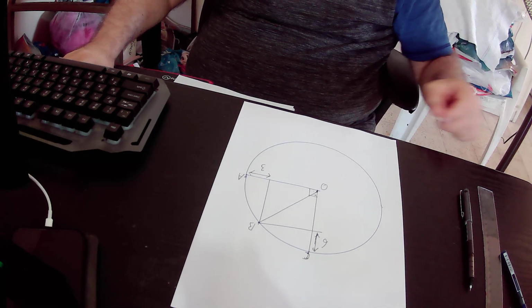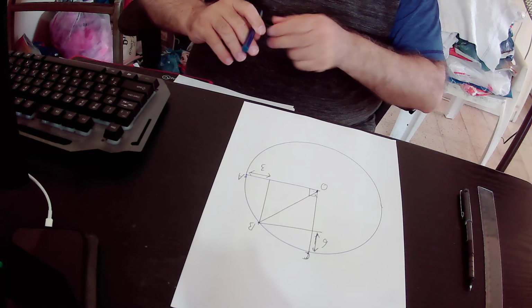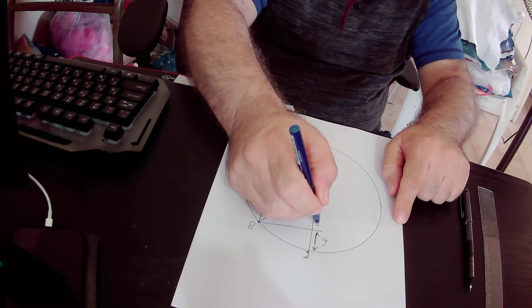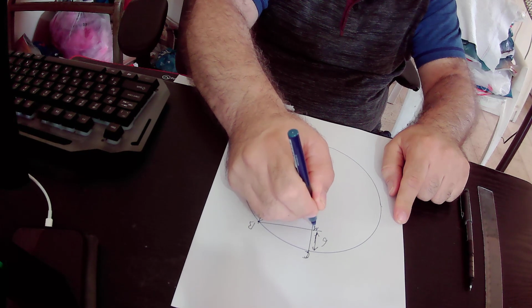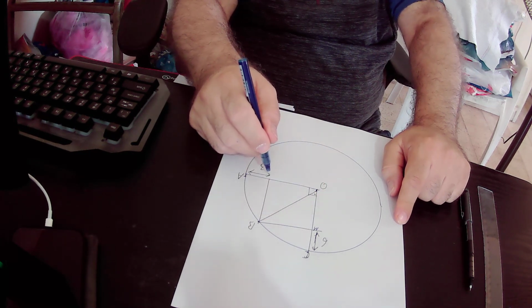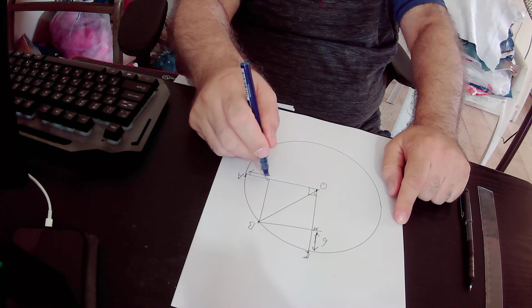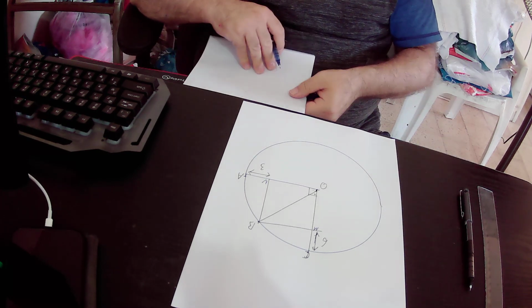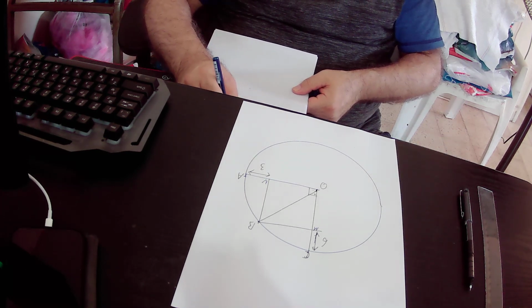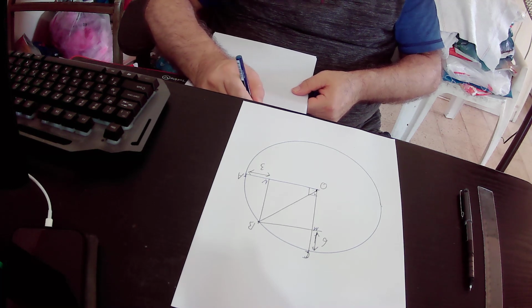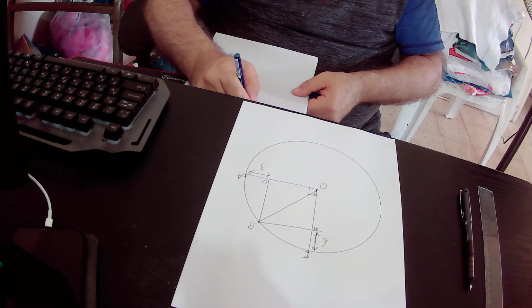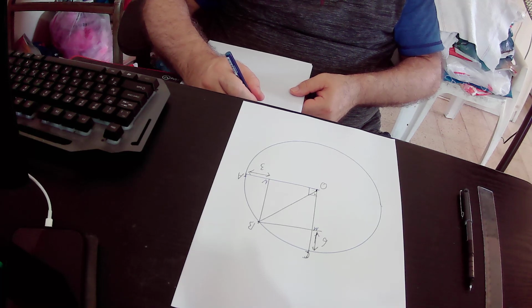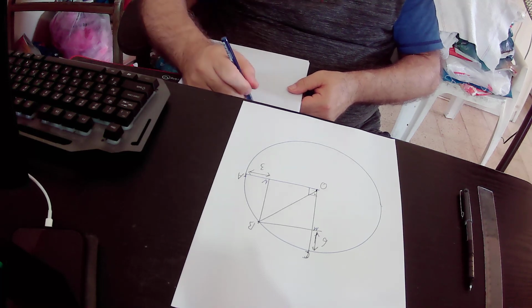First of all, we will define this point as M, and this point will be defined as N. As you can see from the drawing, MC equals 6 units, and AN equals 3 units.